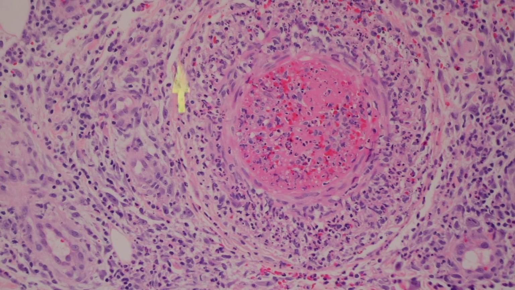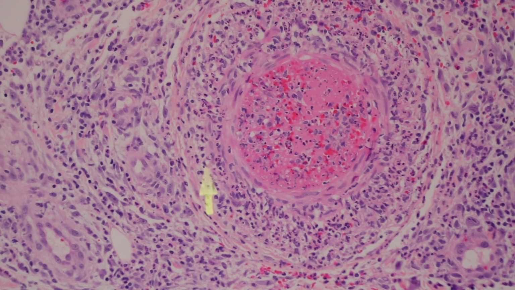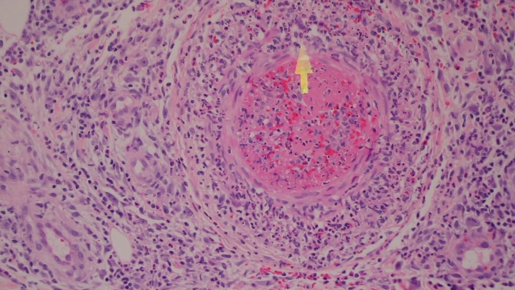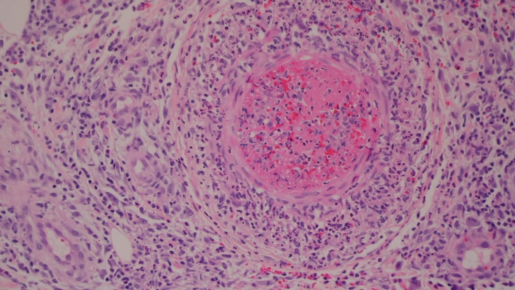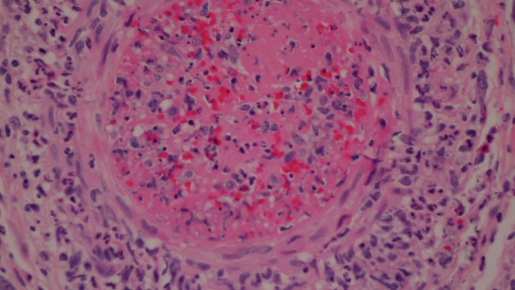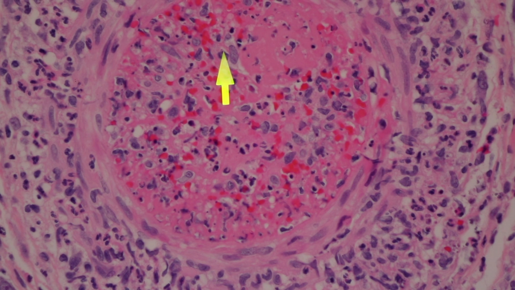So you can see a little ring of muscle still around on the outside. You can see a little ring of the muscle here, and then in the middle, tons of neutrophils chewing up that vessel wall. The whole lumen is packed full of fibrin and a little bit of red cells and probably a few endothelial cells that are trying to recanalize and repair the vessel, and neutrophils as well.